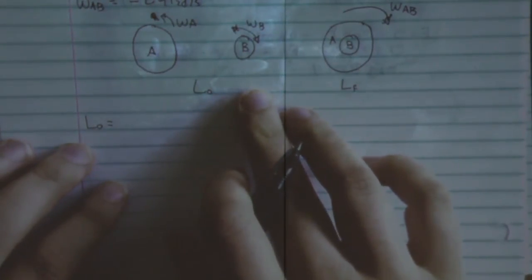So for our initial, we have two separate disks, so they're acting individually. So we sum them separately. So we have the inertia of A times its velocity plus the inertia of B times its angular velocity.